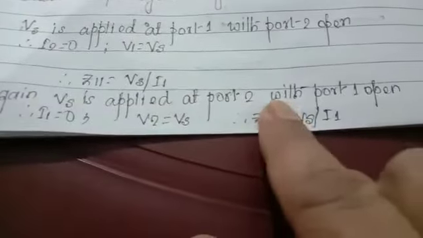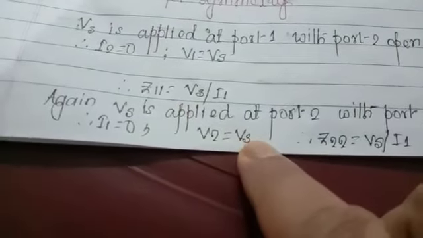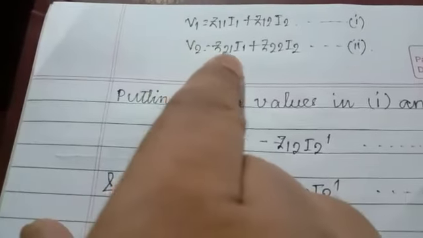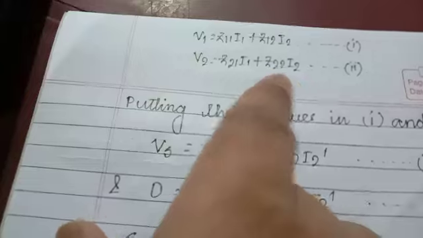Again Vs is applied at port 2, with port 1 open. So I1 is equal to 0 and V2 is equal to Vs. So with I1 equal to 0 and V2 equal to Vs, Vs by I2 will be equal to Z22.